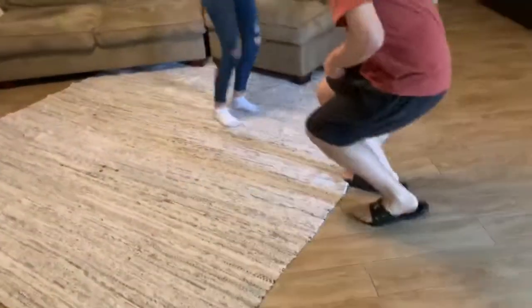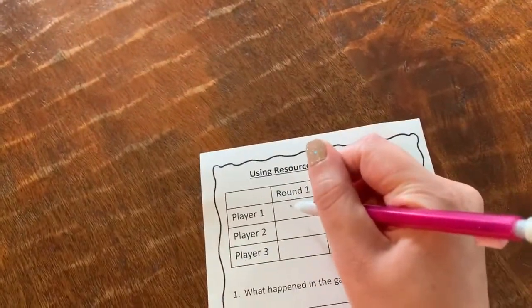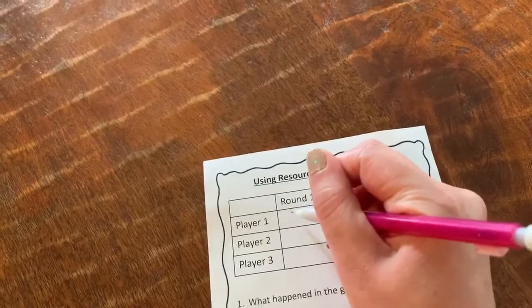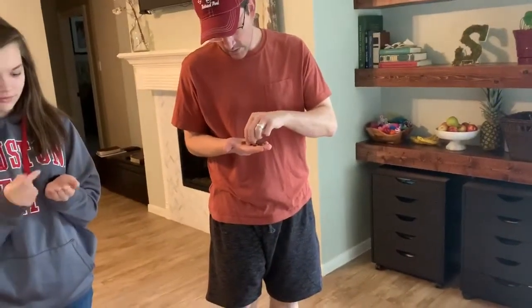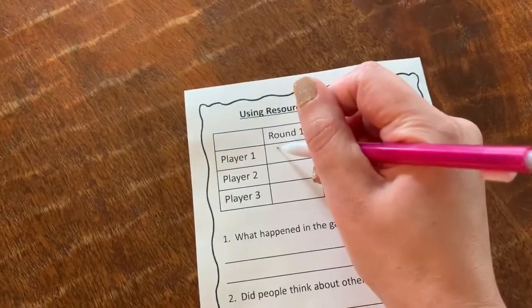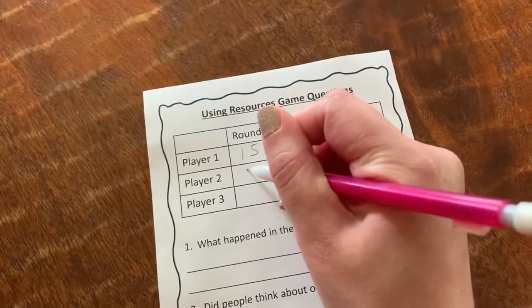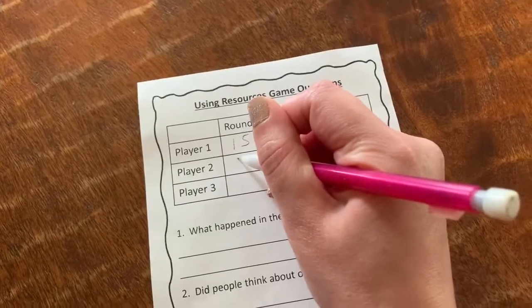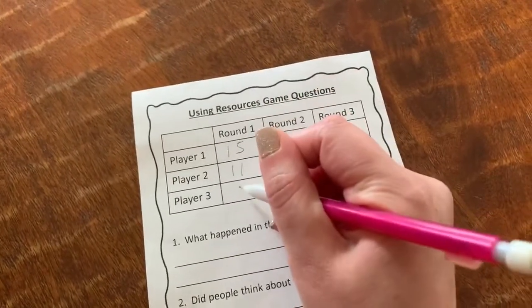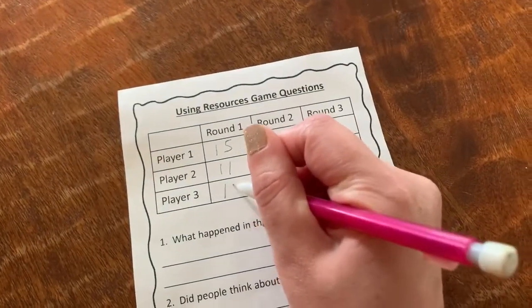Okay, player 1, how many pennies do you have? He's counting. See him? He's counting. And I'm waiting. 15. He has 15. He gets 1 chocolate chip. Ella, how many pennies do you have? 11. John, how many pennies do you have? 13. Okay, those stay in.